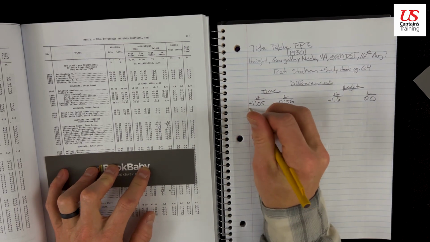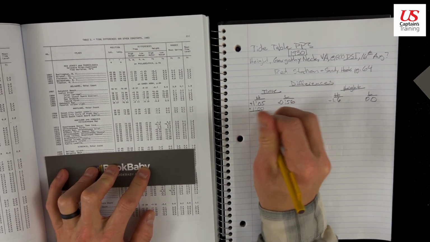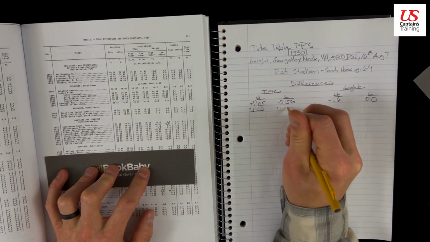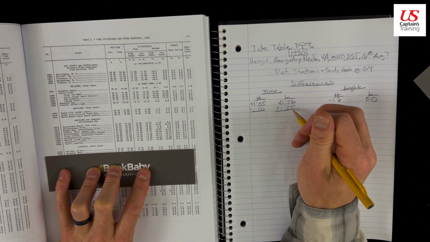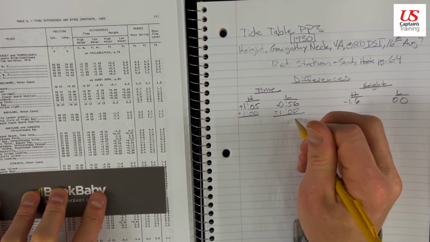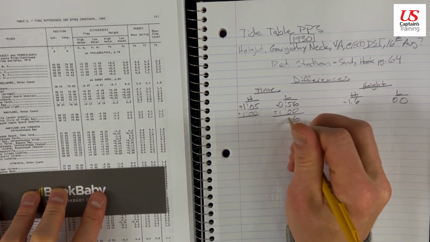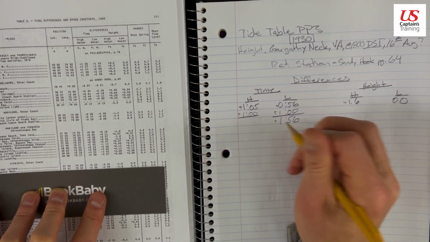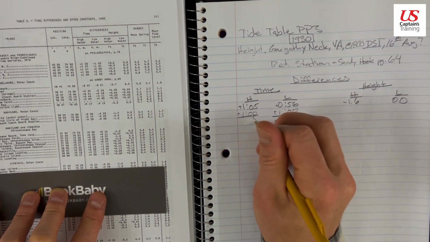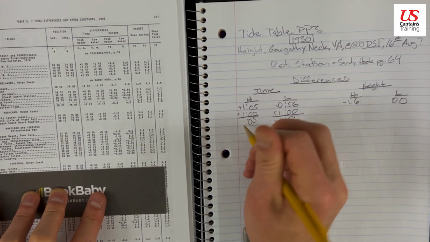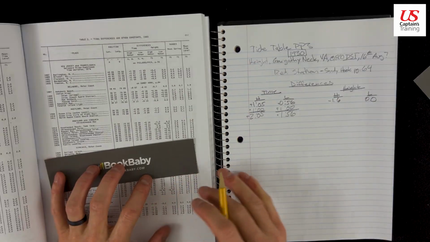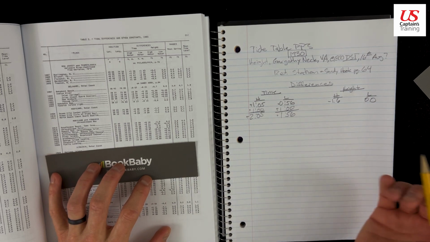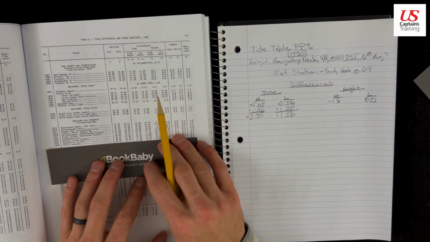So what do we do? We add an hour to our time corrections for daylight savings time. Do this right away so you don't forget. It can surely mess you up. 6 plus 0, 6. 5 and 0 is 5. Now we're 1 hour 56 minutes. 5, 0. Now we're 2 hours and 5 minutes. Okay, we have this information, and we can go to Sandy Hook on page 64.